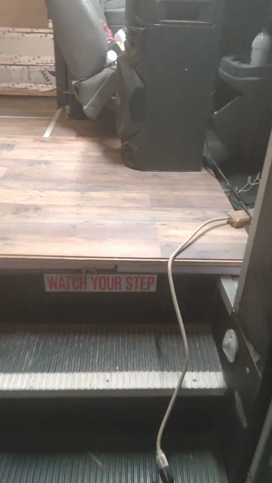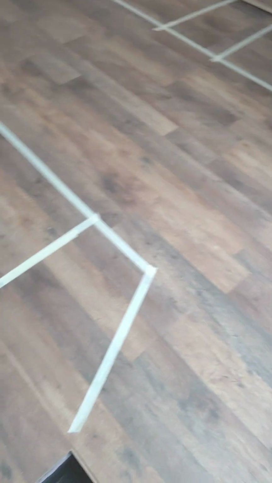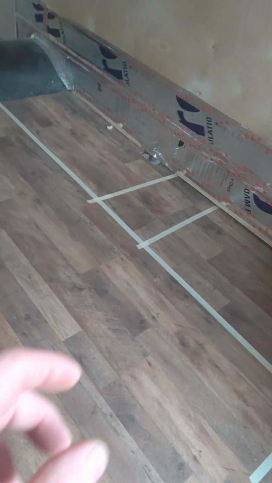So, let's begin. You walk into the bus. This will be the driver's area, right here. This will be a wall right here. Then that other piece of tape will be a wall. And in the center of that will be a door that you open up to get in. The door will swing this way, to the right side of the RV, to the left side of the RV.